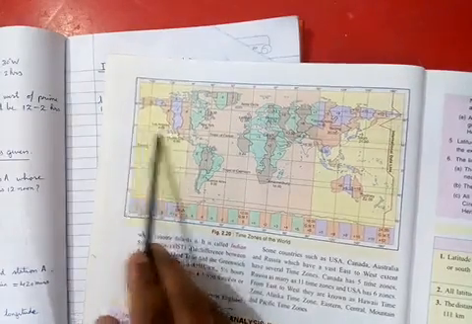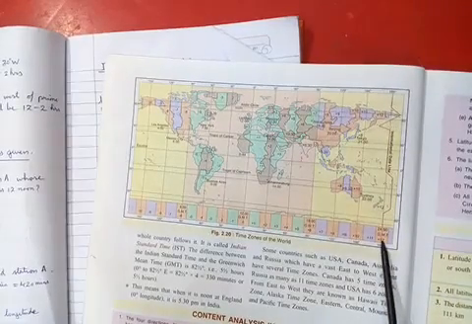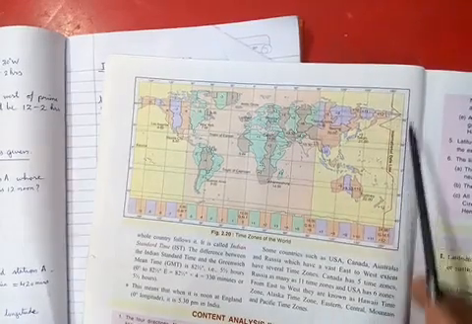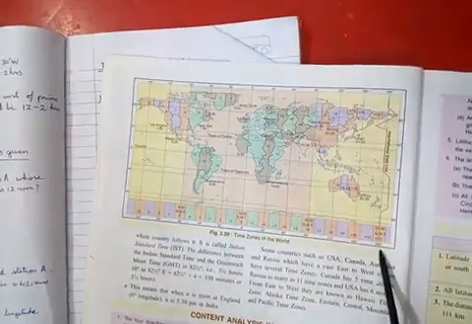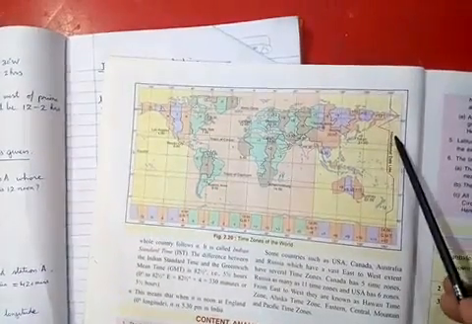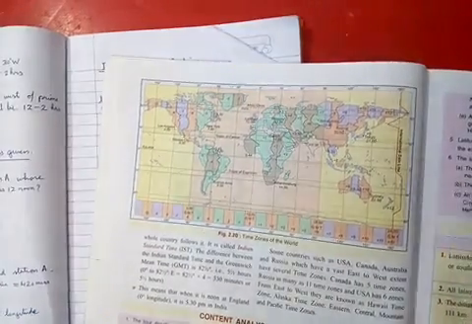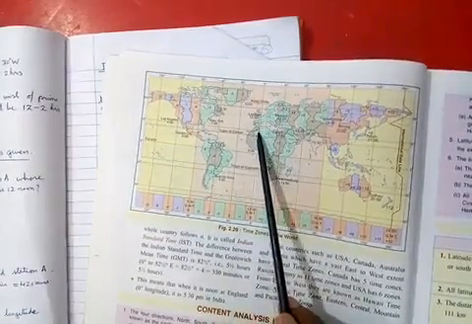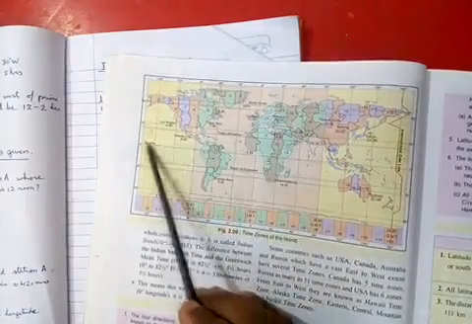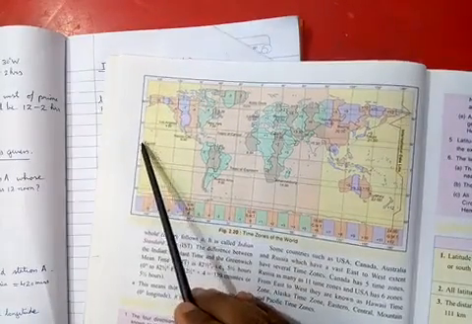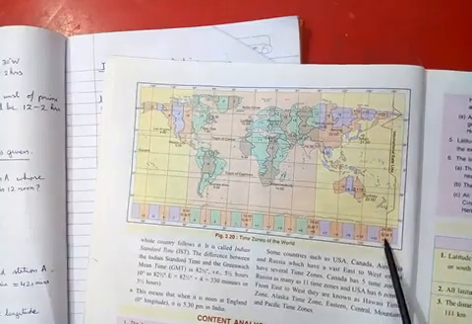Now when you move towards 180 degree, you will see the time will be 12 midnight. Let me again revise it. When you move from the 0 degree prime meridian towards the west, you will lose time and a stage will come at 180 degree where the time will become midnight.